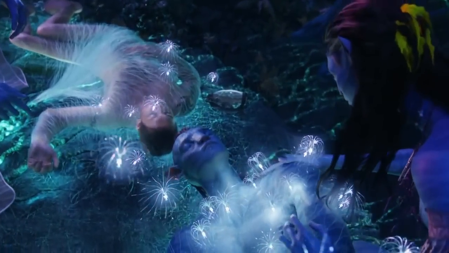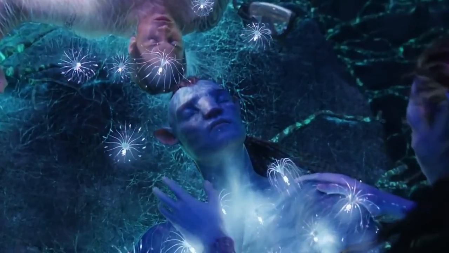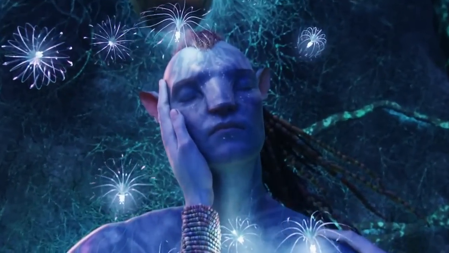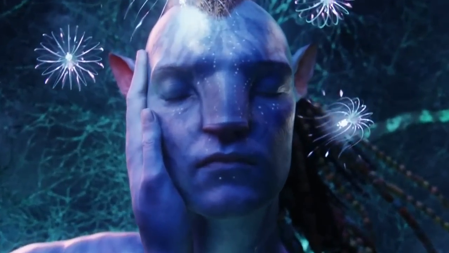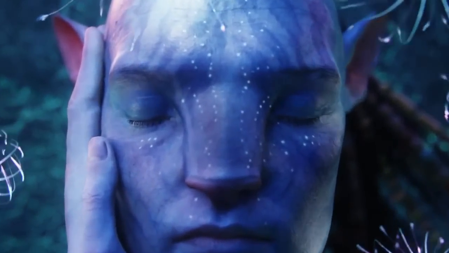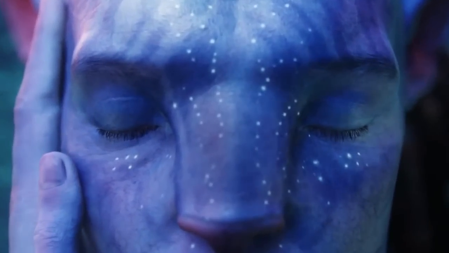Even the movie's title alludes to who Jake really is. The word avatar has two definitions. The first is a human incarnation or embodiment of a god. The second definition is a virtual identity.